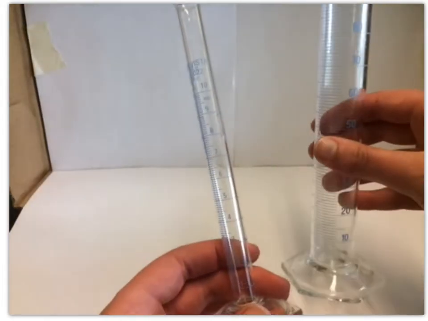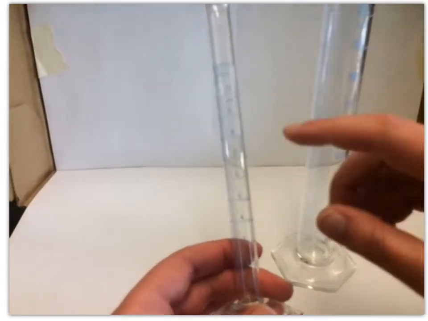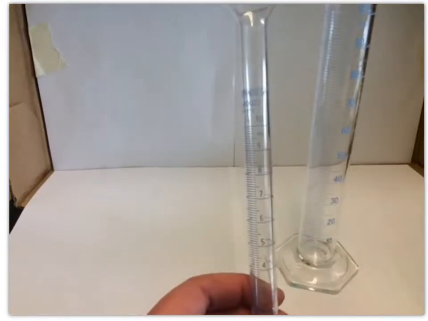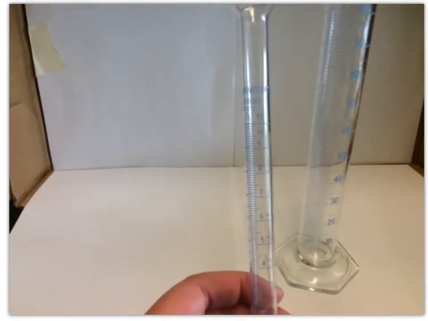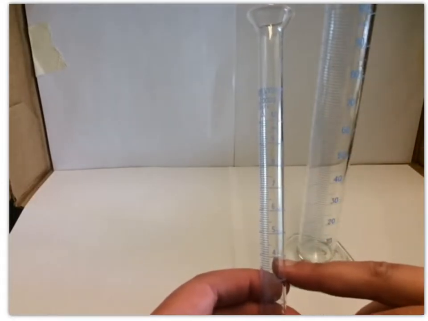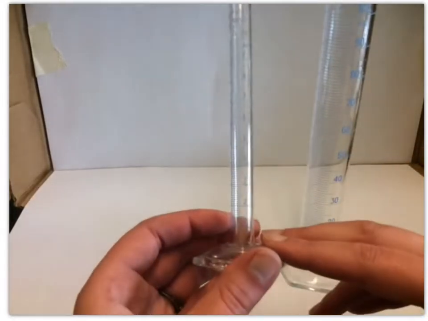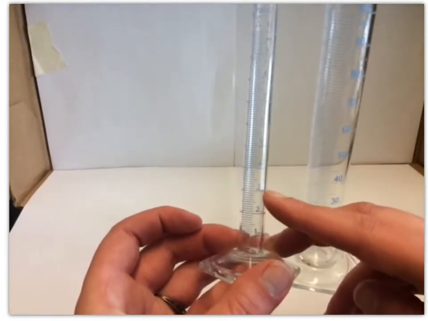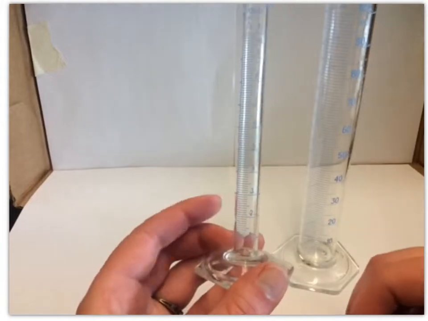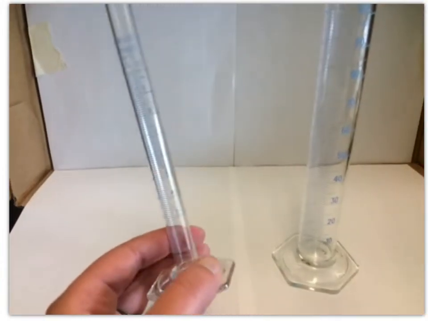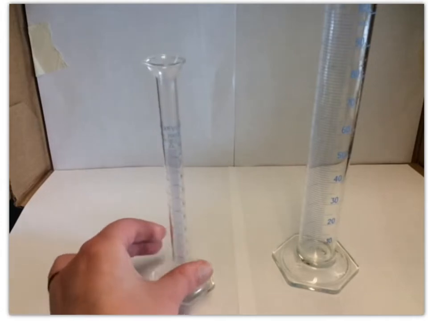And then they've got the milliliter unit here. All of these numbers on here correspond to milliliters. The first line here is 1 milliliter, the second one's 2, 3, all the way up to 10. So this graduated cylinder can be used to measure anywhere from 1 mil to 10 mils.